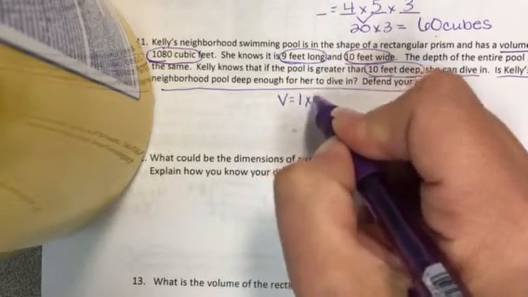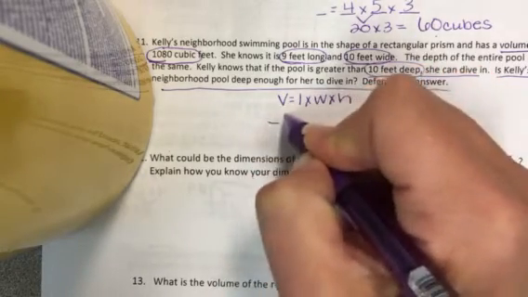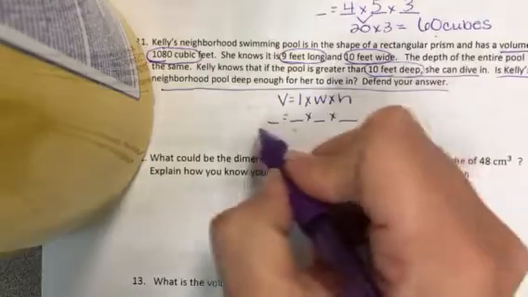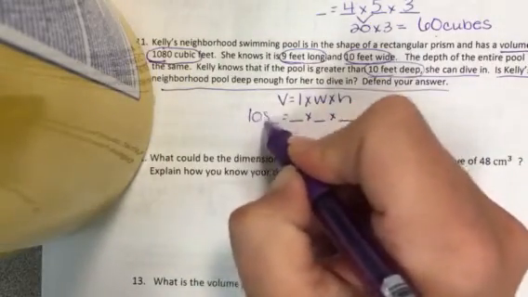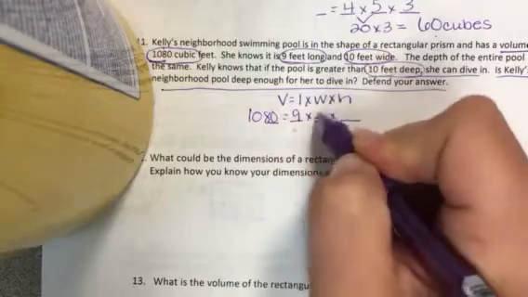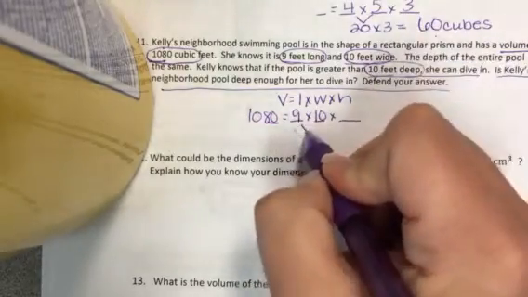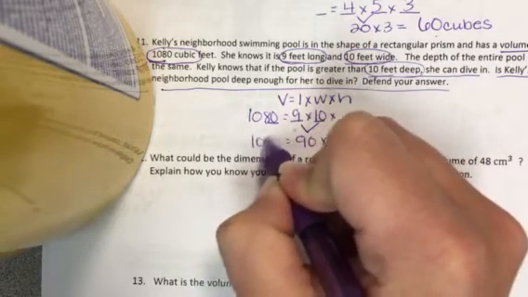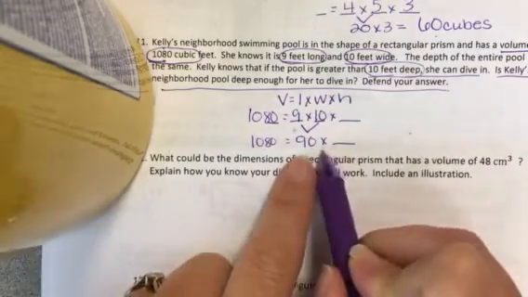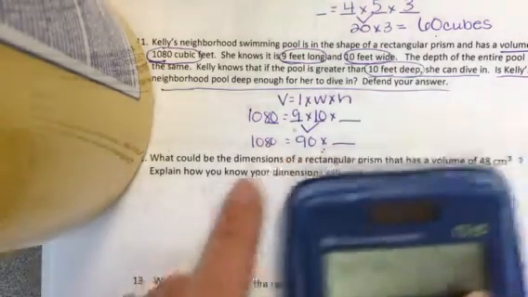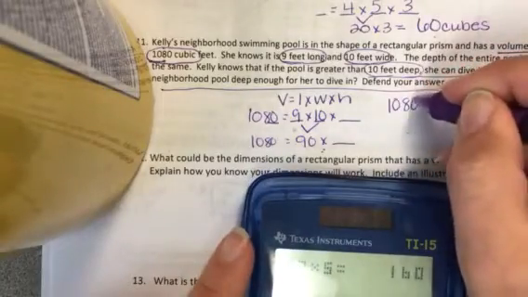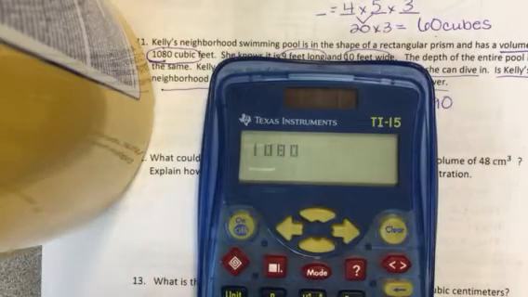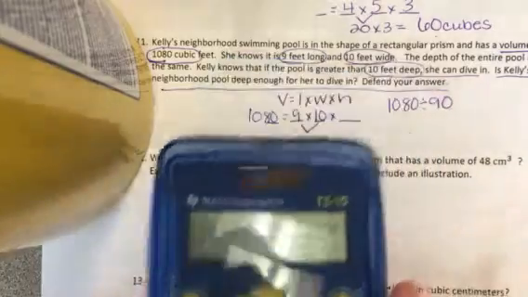I'll write my formula. Okay, so I wrote my formula. Let's plug in what I know. The volume is 1,080, 9 feet long, 10 feet wide. This is what I'm trying to find out. So 9 times 10 is 90 times something. So how do I find this missing one? I have to find the opposite. I have to do the opposite of multiplication, so I need to divide. 1,080 divided by 90. So I'm going to punch that in. It gave us 12.